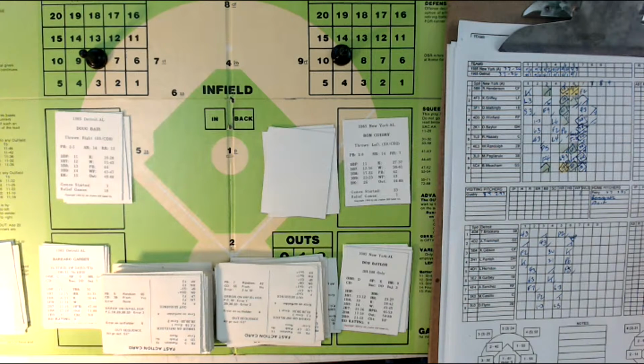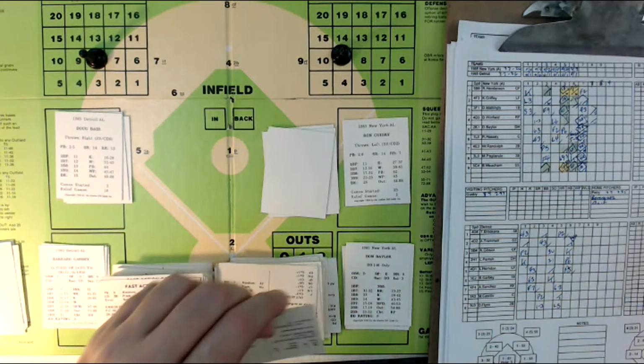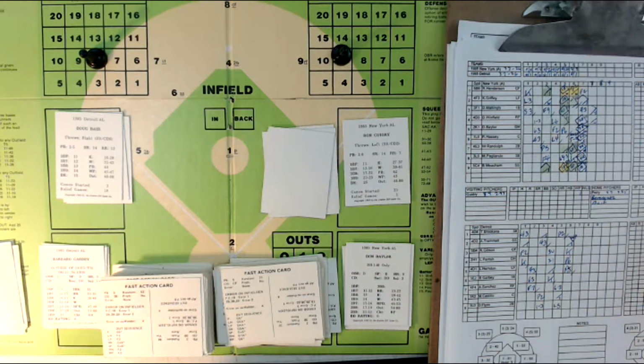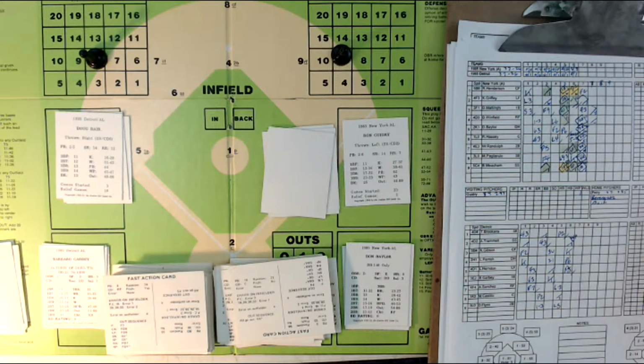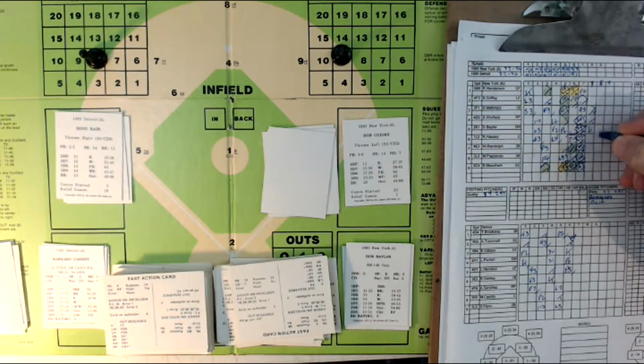I don't even know what they lead it by. At least 10, 11, 12 right now. 12 nothing. Don Baylor. There's a pitch to Baylor. And that's a 5. That's going to be off of Baird's card. The 21 is strike 3, and he strikes out Baylor, and that ends the inning.